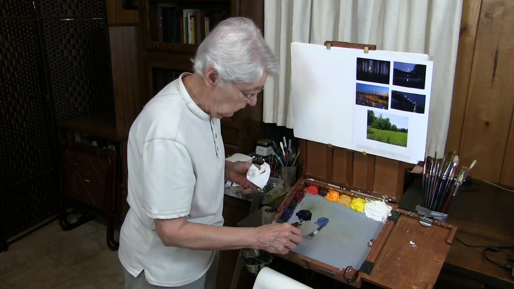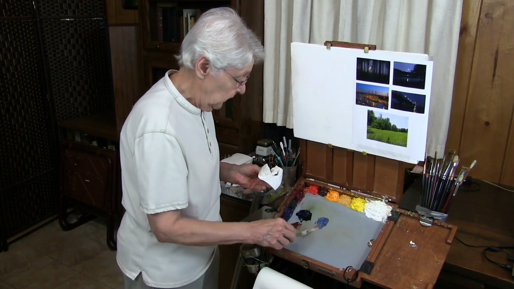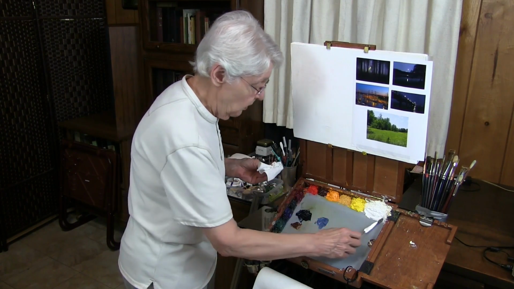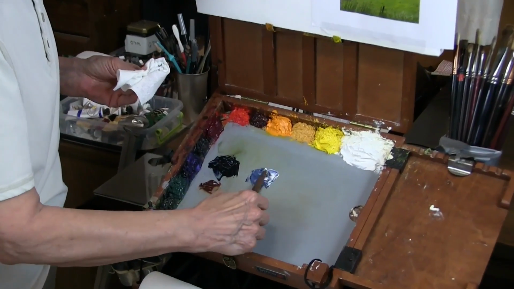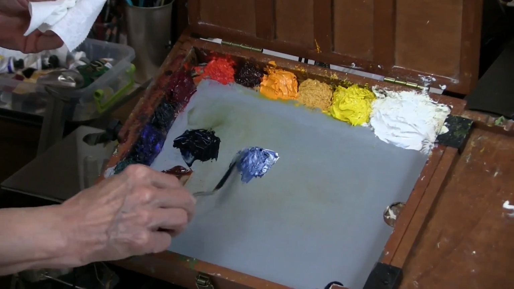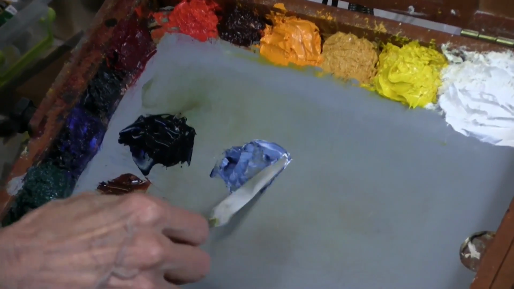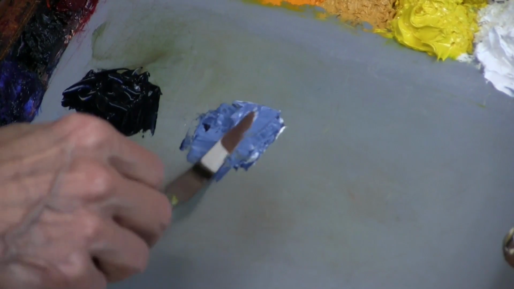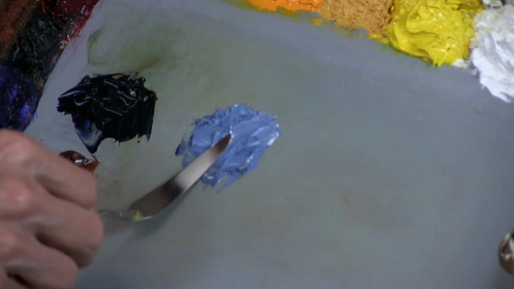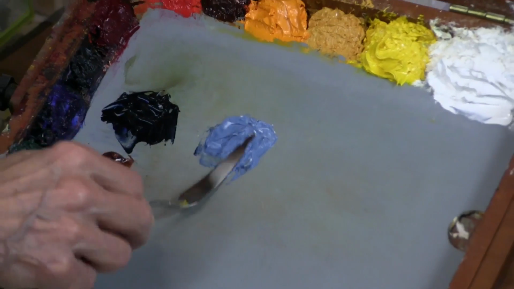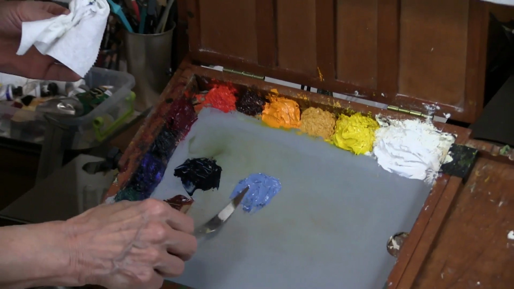That's still too dark. So put just a little bit more, pull the light into the dark until I get it about middle value. So that's about what I need right there. That's a little bit darker than what we consider middle value. You can tell that by the value of my palette.